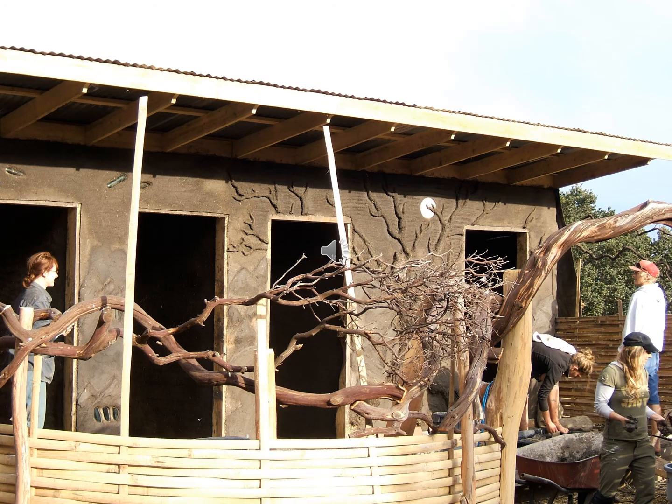And in the same building, they used some of the local manzanita wood in shapes and designs. They actually integrated the wood into the building itself and even some of the designs onto the surface of the cob.